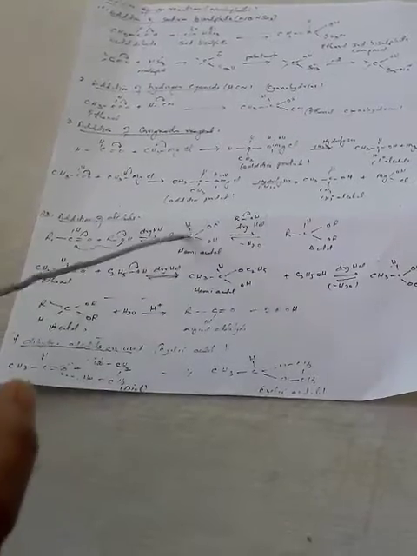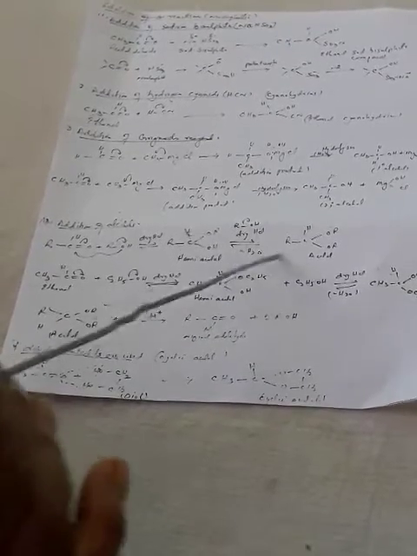You can see in this case this is the ether linkage here, plus we have the hydroxyl group also. Since this hemiacetal is unstable, it reacts with one more molecule of alcohol to form the acetals.